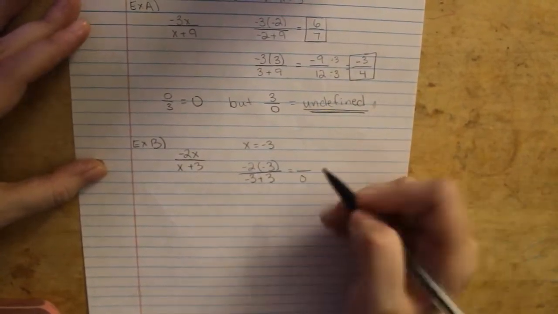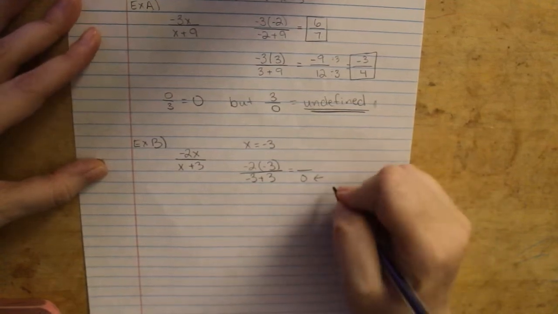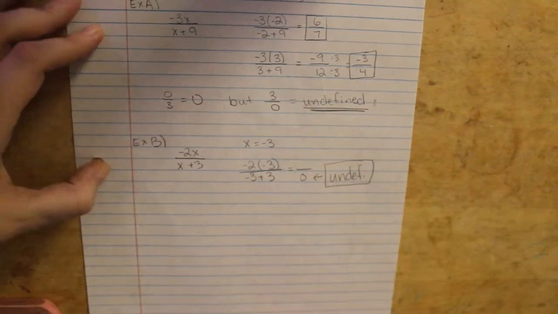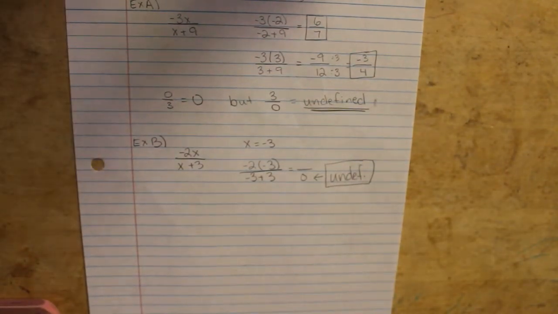Therefore, it doesn't matter what the top is. That right there tells me that it's undefined as my answer. So that's a little shortcut I just gave you for some of your work this afternoon. Now, we also have to determine the variable for which a rational expression is undefined.